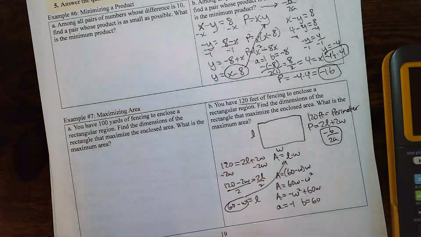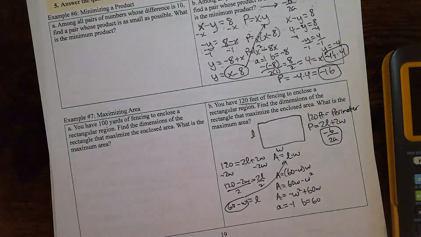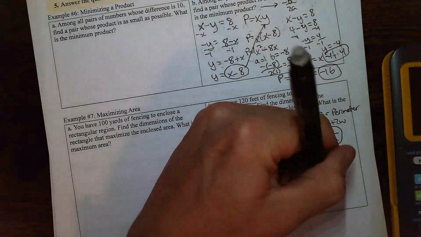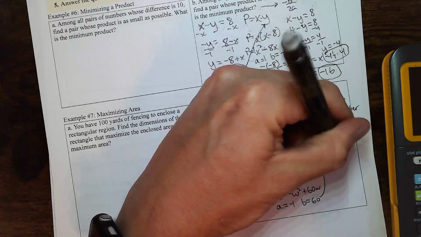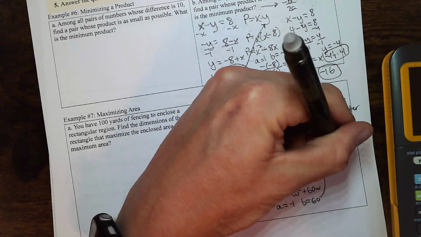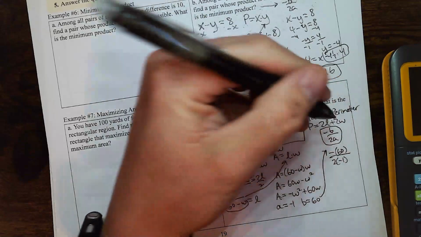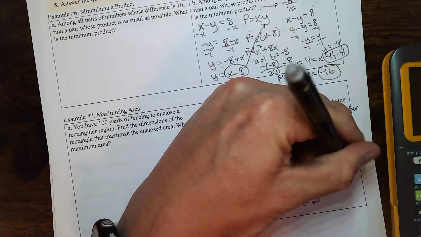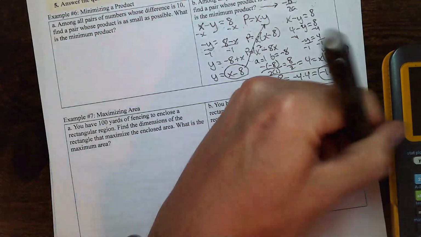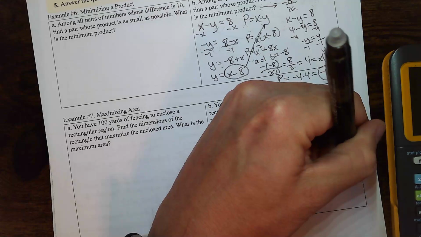B is the coefficient of W. And I'm going to plug this into the formula up here. So negative 60 divided by 2 times negative 1. So it'd be negative 60 divided by negative 2. So it's 30. So 30 is my W.